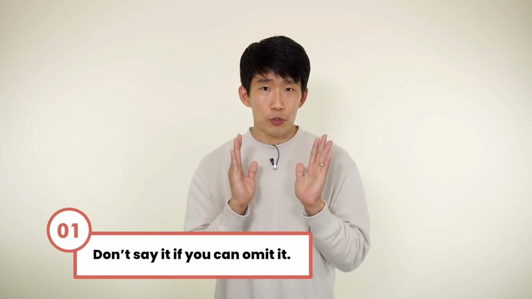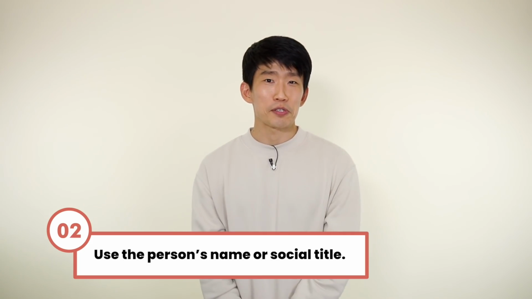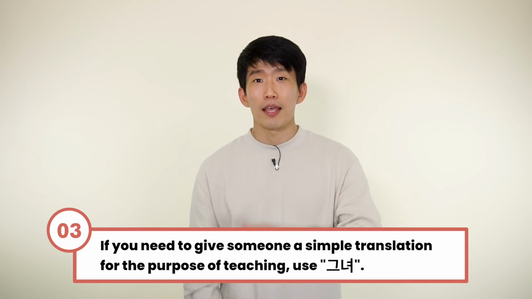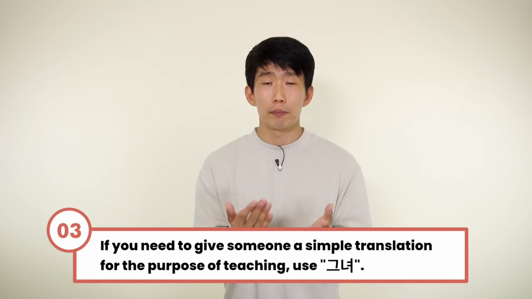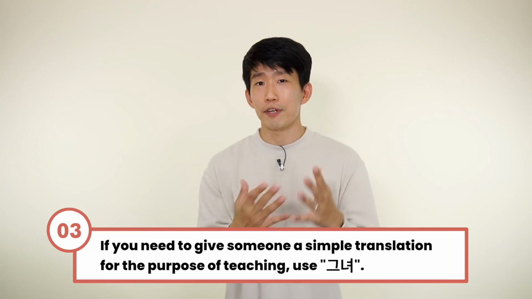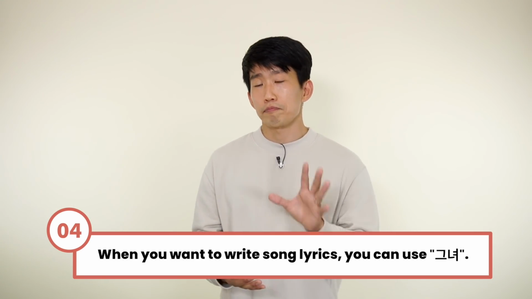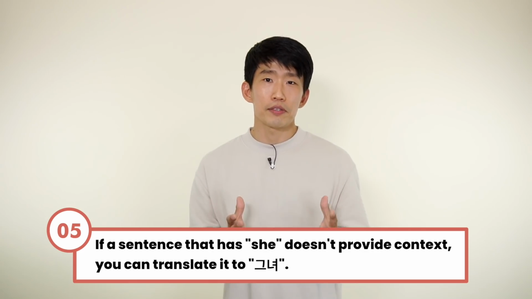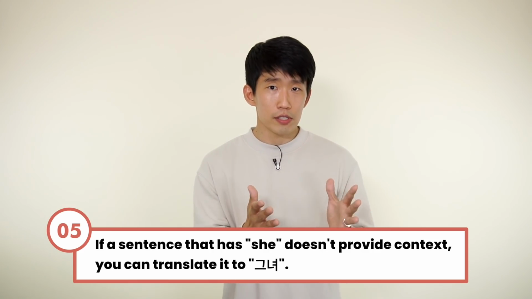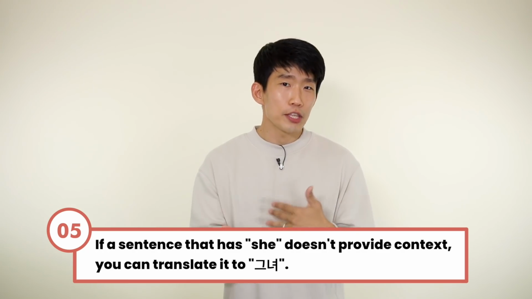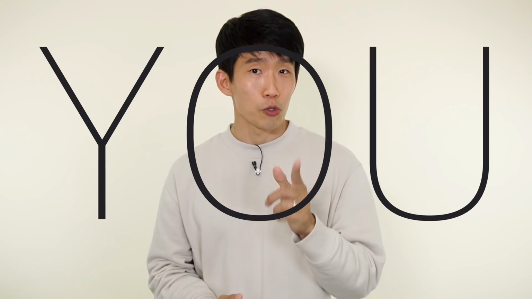So now let's go back to the topic of how do you say she in Korean and summarize my answer, and this applies to all personal pronouns, of course. First of all, don't say it if you can omit it. Secondly, use the person's name or social title. And thirdly, if you need to give a super simple translation for the purpose of teaching someone the English word she or the French word elle, just use 그녀. Maybe if you want to write some song lyrics in Korean, it's okay to use 그녀. And if you want to translate a sentence that has the word she in the sentence, but you have absolutely no context, then you will be forgiven for using 그녀. You can apply the same rules for 당신, which is one of the words that mean you in Korean.